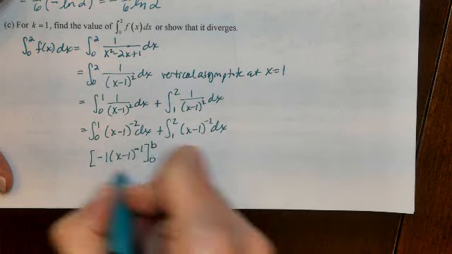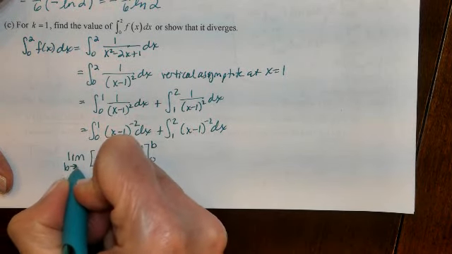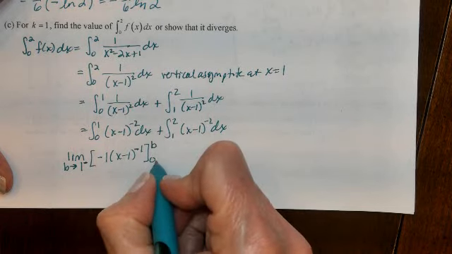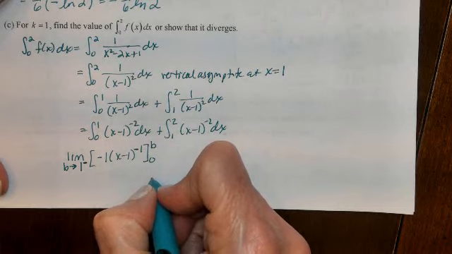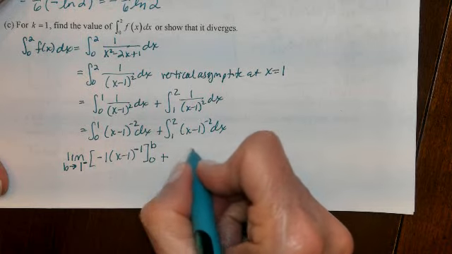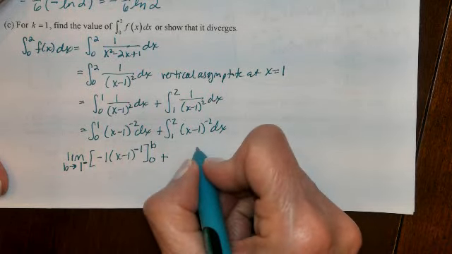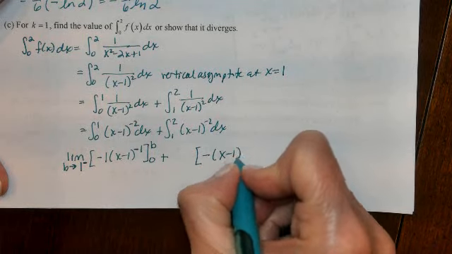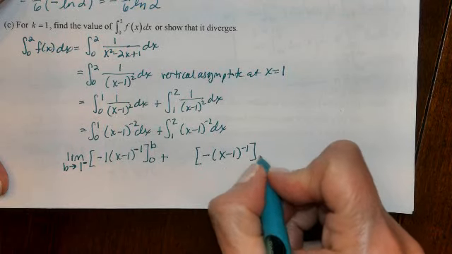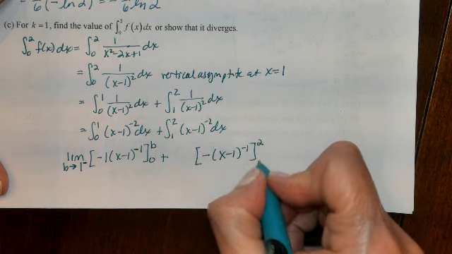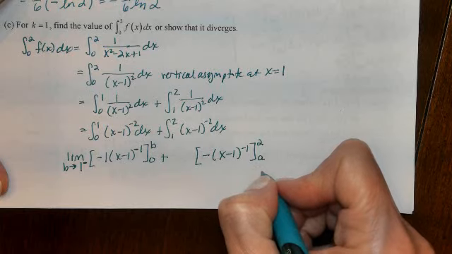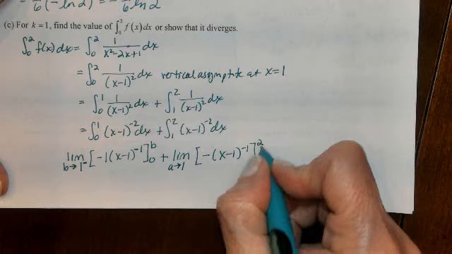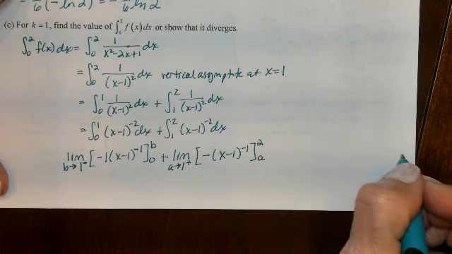I'm going to put a b there, and do the limit as b goes to 1, specifically from 1's left because it's coming from 0, right? Plus, I'm going to leave a space because I'm going to have to do another limit. Same thing, negative x minus 1 to the negative 1 from, this time the 1 is down here, right? The 2 is fine. Oh, and I'm going to put a little a right there for my lower limit and say limit as a goes to 1 from its right because it's on the side of 2, right?